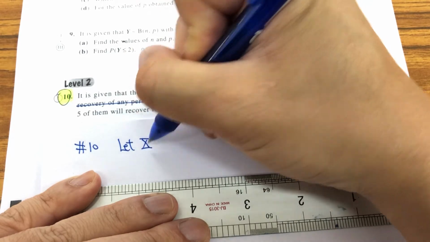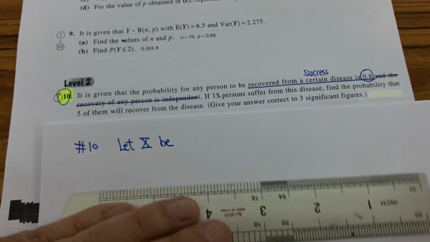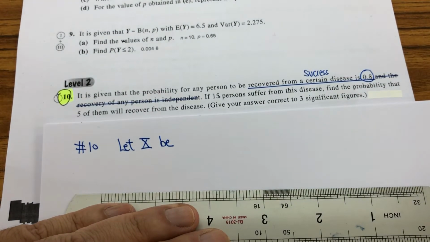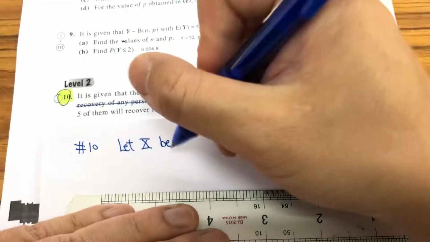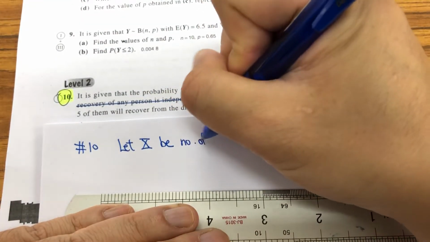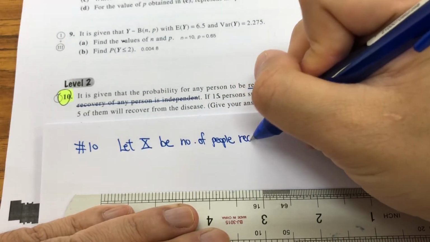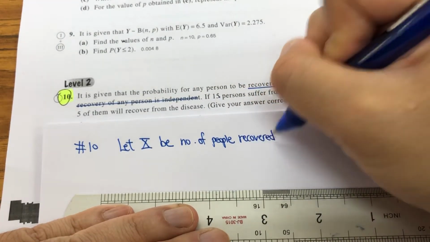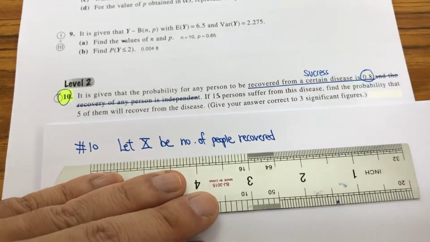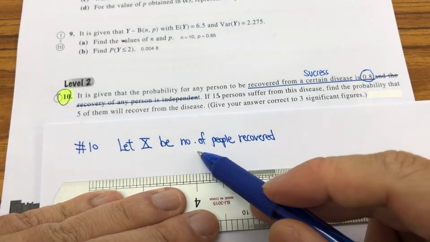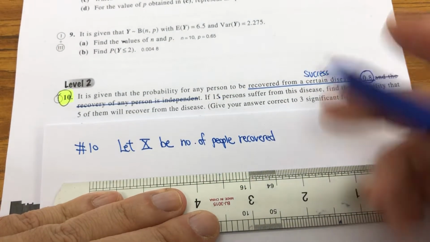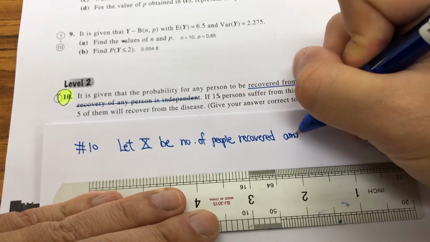Let X be the number of people recovered amongst how many people?